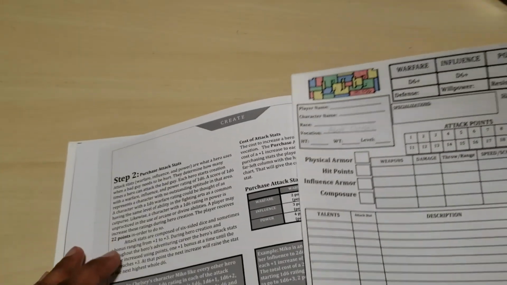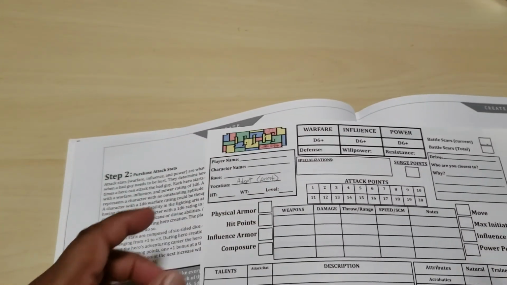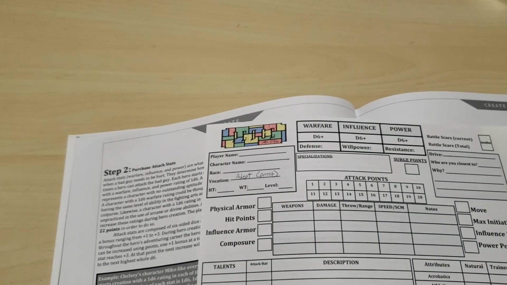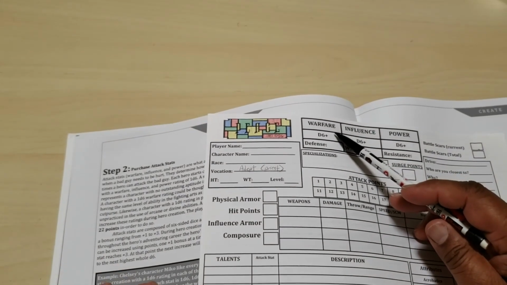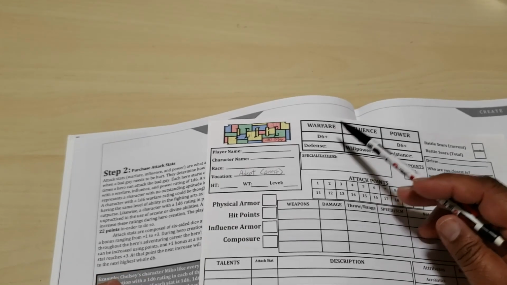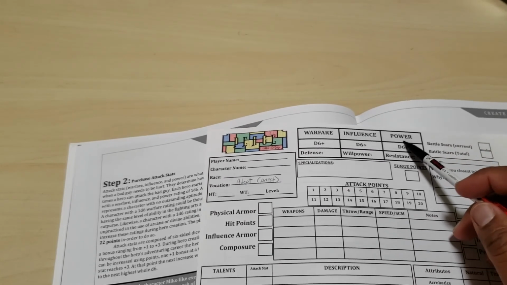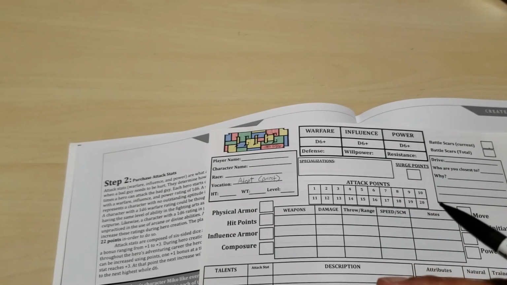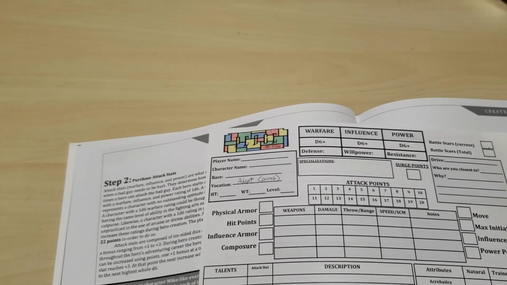Step number 2 out of 10 is purchase your attack stats. So attack stats are, as you can see here at the top of the character sheet, these are the stats that are used when heroes and NPCs attack. In conflicts, you can attack using warfare, which of course is punching, kicking, biting, using a crossbow or staff. Influence is taunting, befriending, frightening, and power is when you cast spells. So during conflicts, players or heroes or NPCs can choose any of these methods to deal with the threats that are in front of them.